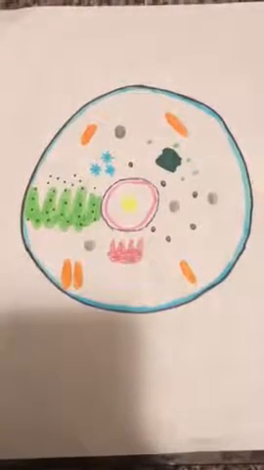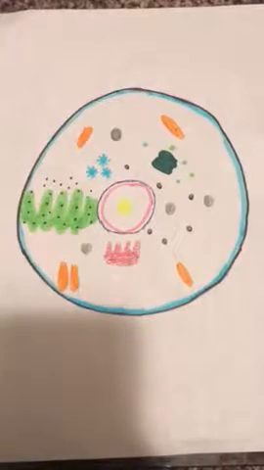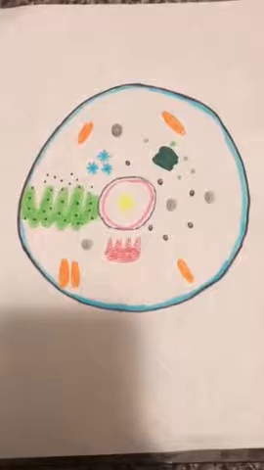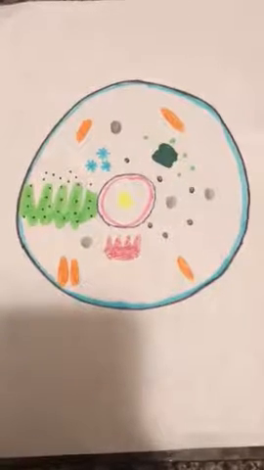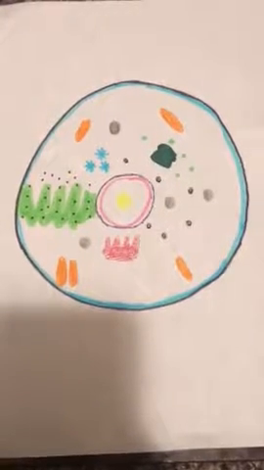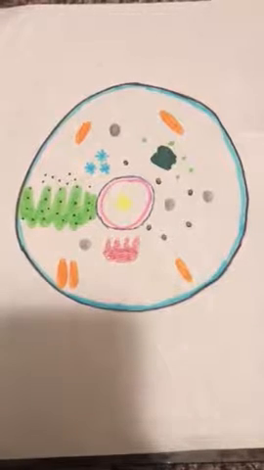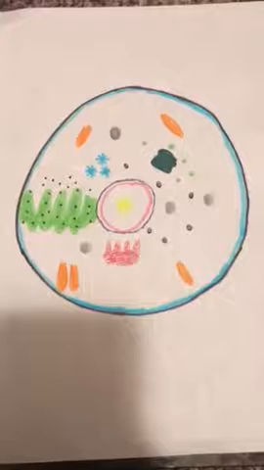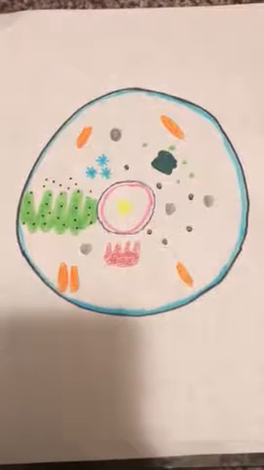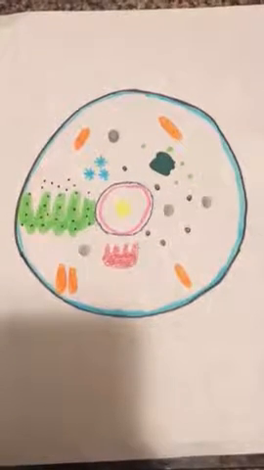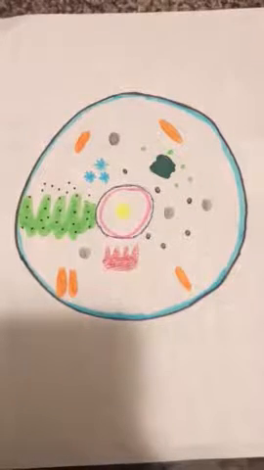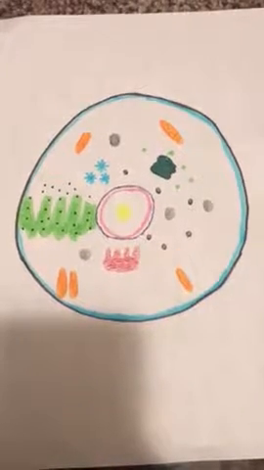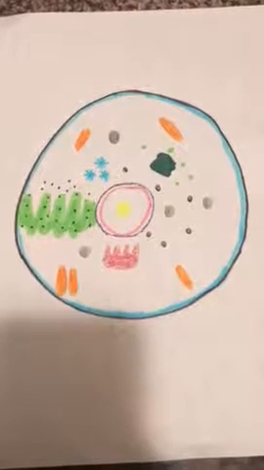And then we'll move on to that pink circle in the middle there, which is the nucleus. The nucleus is the control center. It is the center of the cell and it holds DNA. And it is also the largest organelle. And that yellow circle in the middle of the nucleus is the nucleolus, which is the brain of the cell. And then that dark line surrounding the nucleus is the nuclear envelope, and that is a bilayer membrane surrounding the nucleus.